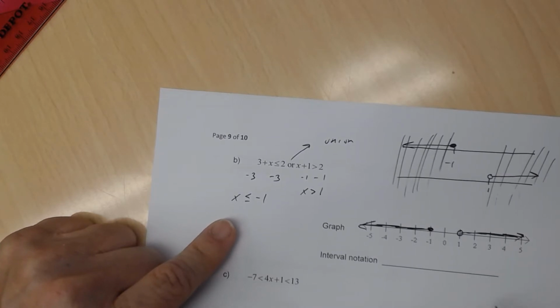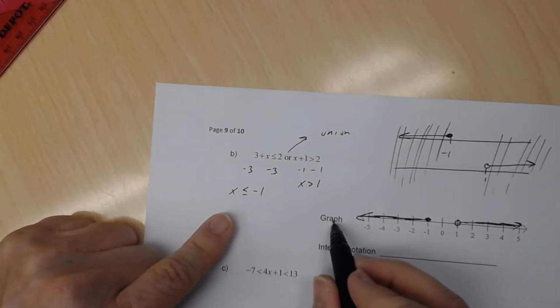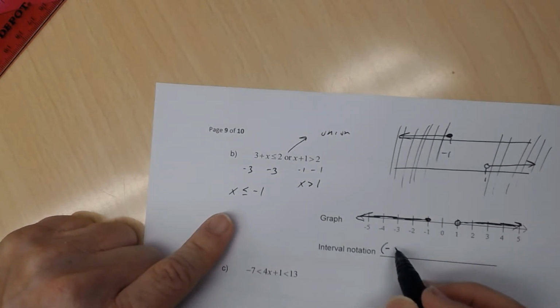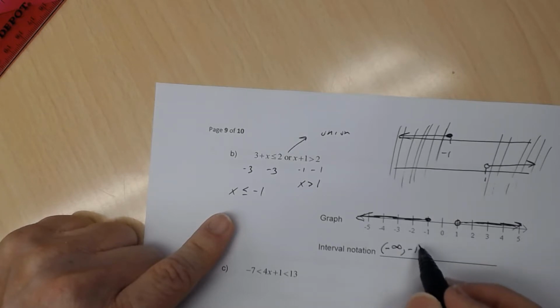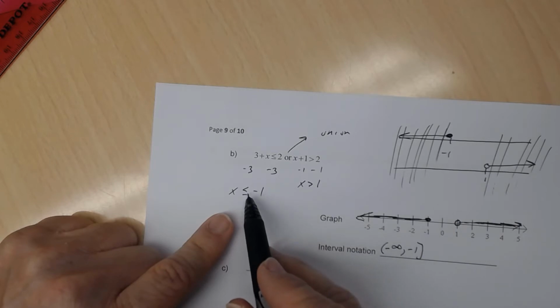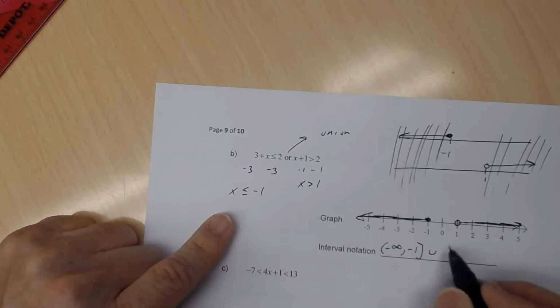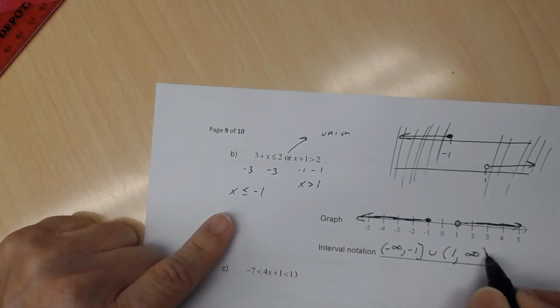So there's your graph. And then interval notation, you're going to say from negative infinity to negative 1 with a bracket because you have a closed circle here. You have an equal sign. Union, and then parentheses 1 to infinity.